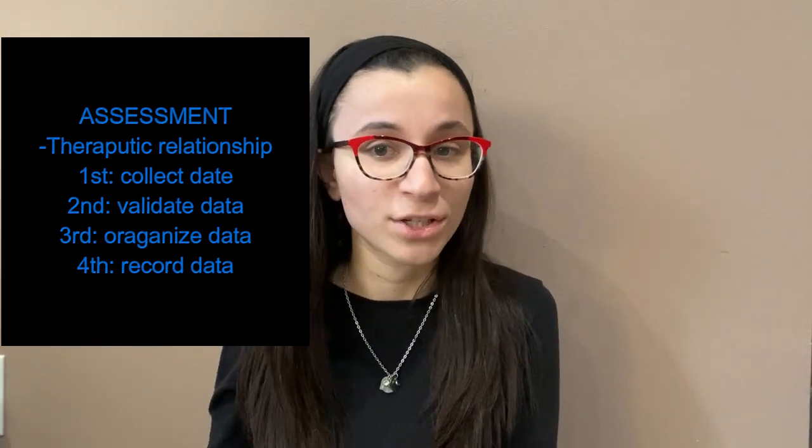Then there are different features of assessment. First, you start off with collecting the data. So that's your health history. You're asking the patient their past medical history, and that's your physical examination. And then you validate the data. By validating the data, I'll tell you what that means.